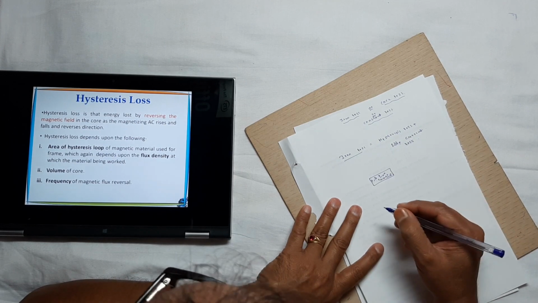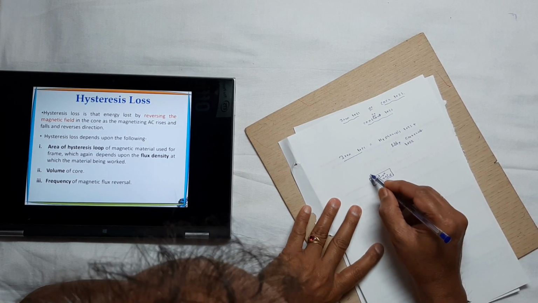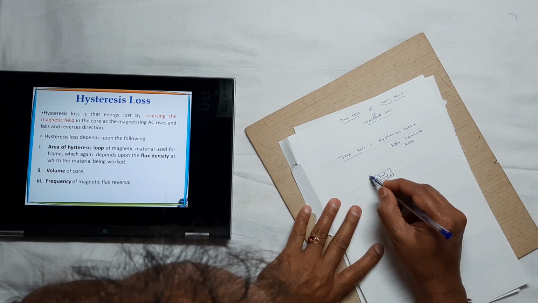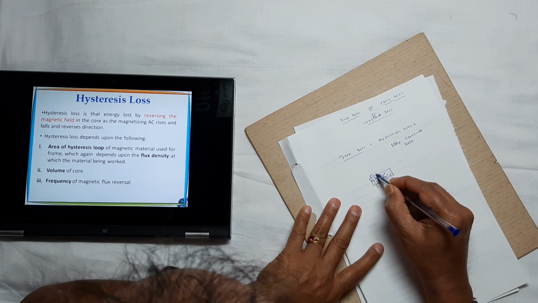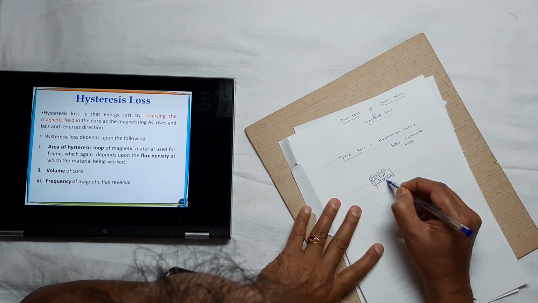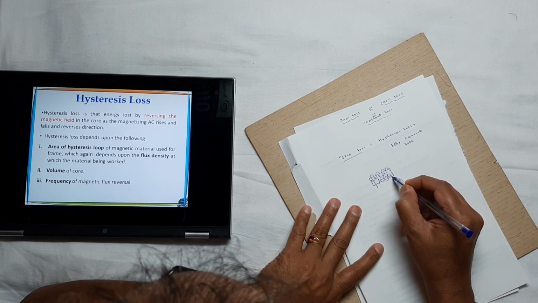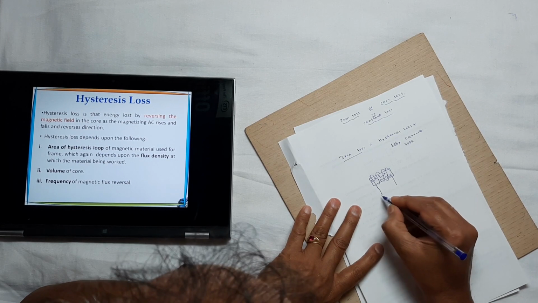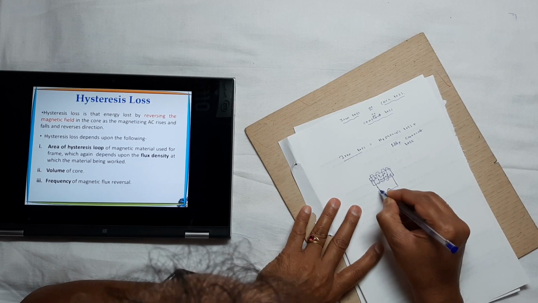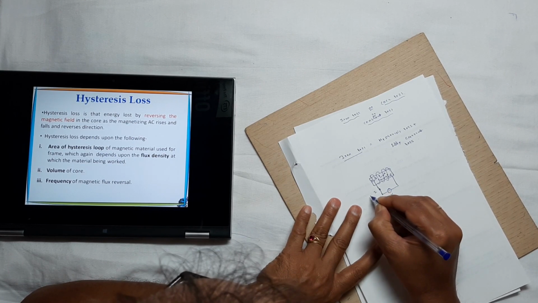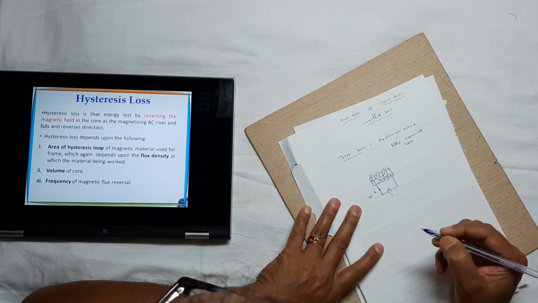Then if you wind a winding on this magnetic core and connect an AC voltage here, what is the nature of the current? It is also AC in nature.